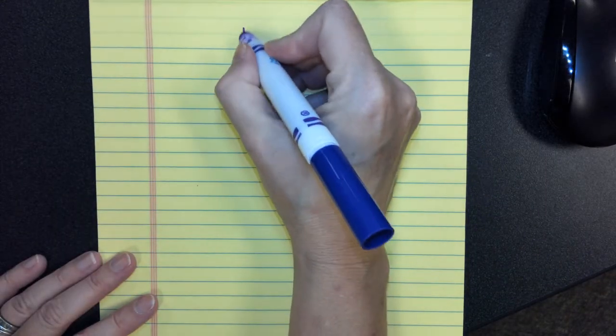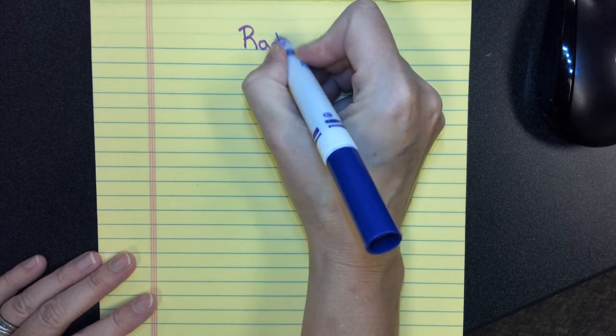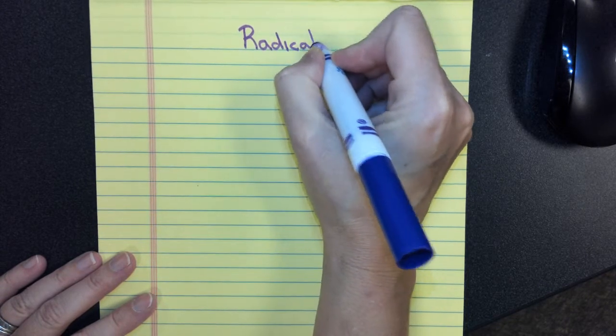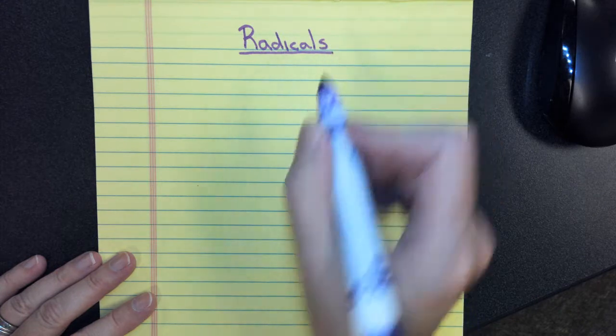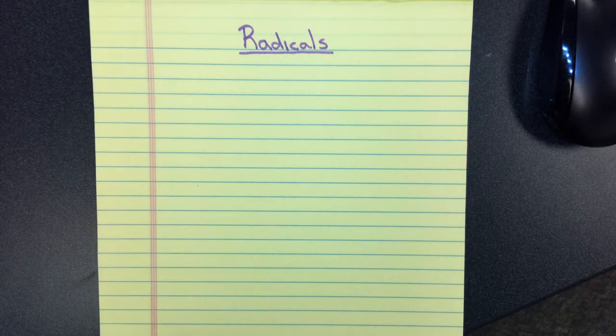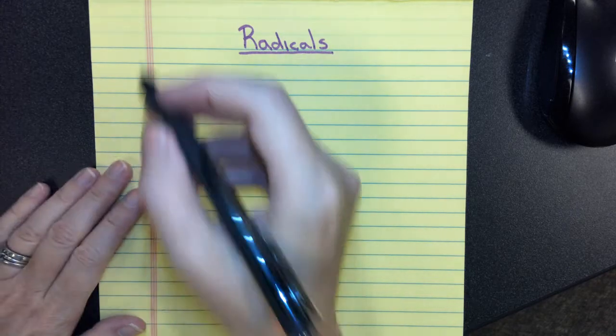We today are going to start doing radicals. So at the top of your journal page, I'm going to title it Radicals. If you remember correctly, this would be something you covered in Algebra 1, so this is really just a review. So the first thing I want to talk about with radicals is adding and subtracting.